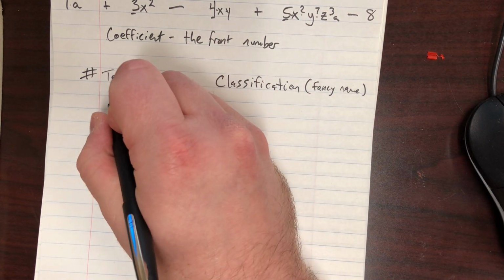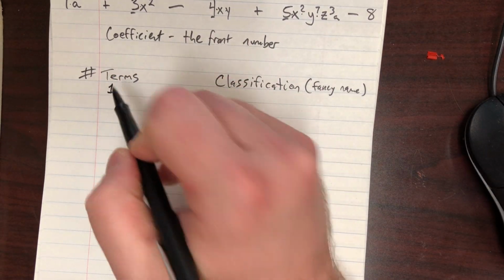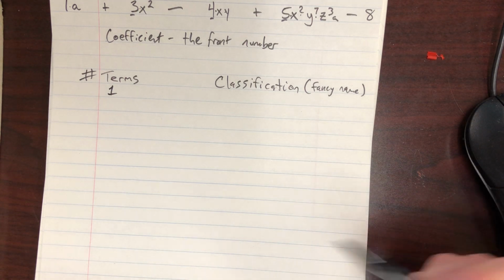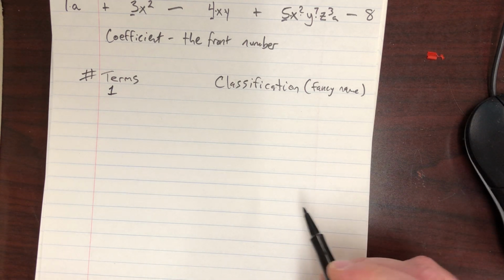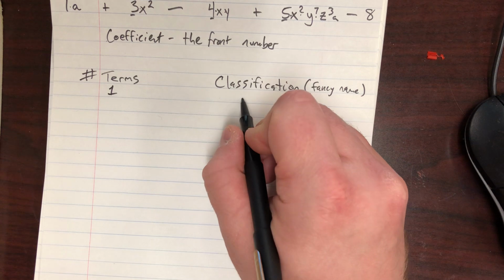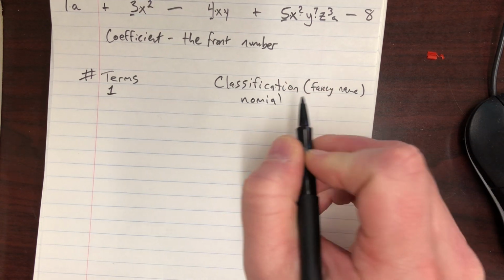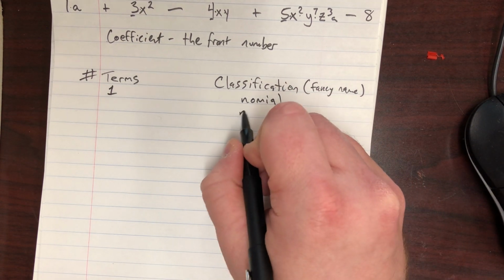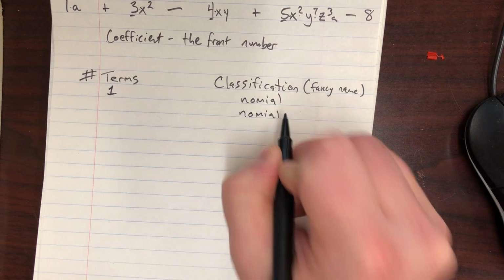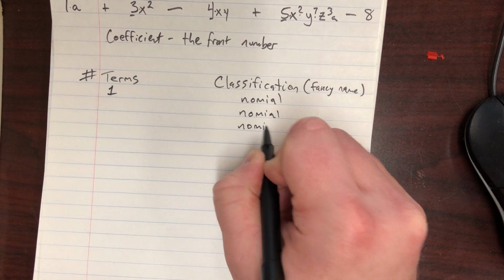Terms is easy to count. It's easy to figure out. So let's say you start with one term. That's the minimum number of terms. Less than that, you don't have a polynomial, you just don't have anything. So every single one of these classifications that we do for the number of terms is going to end with nomial.